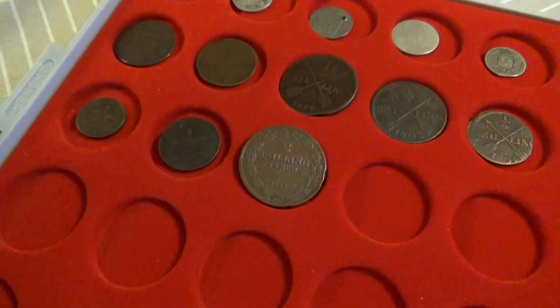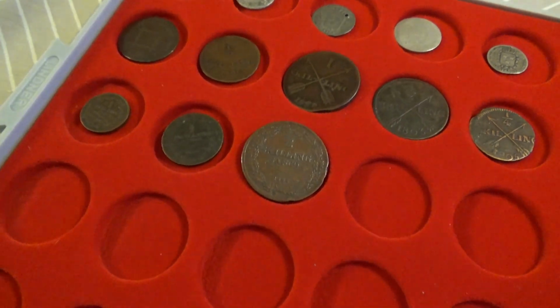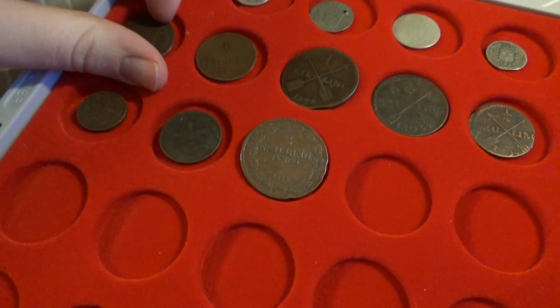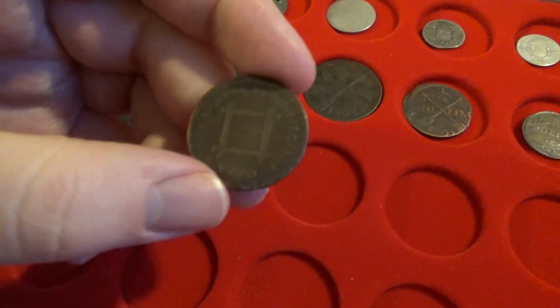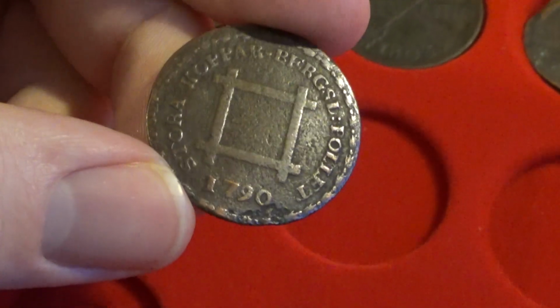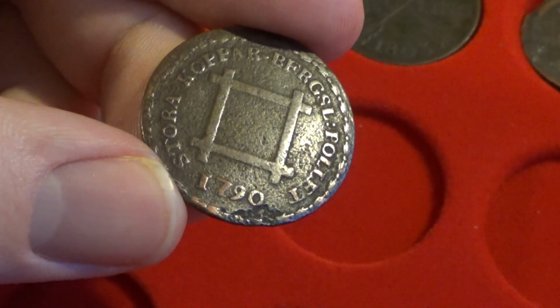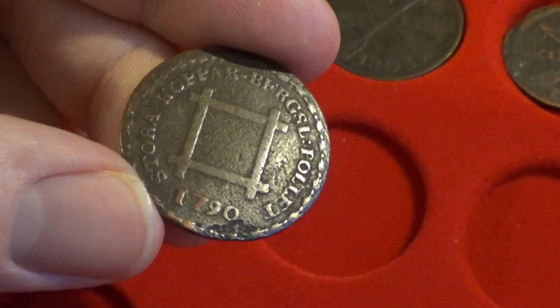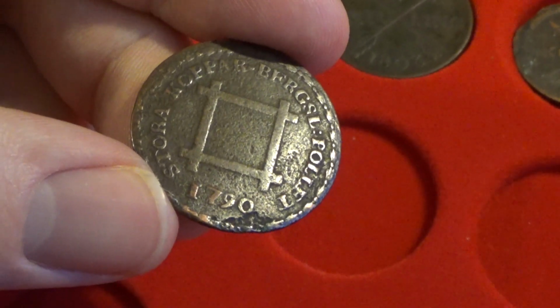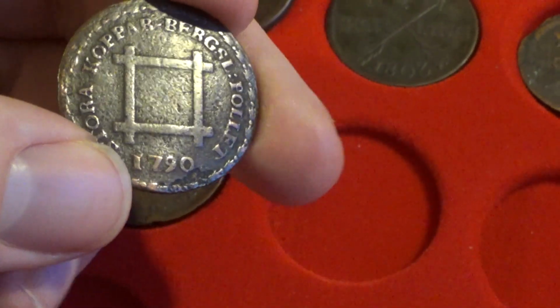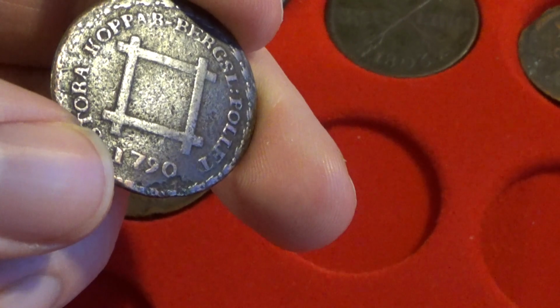But before the temporary shillings and the proper shillings, we had these ones. This is not a government state issued currency. This is a Stora Kopparberg Polett token from 1790.